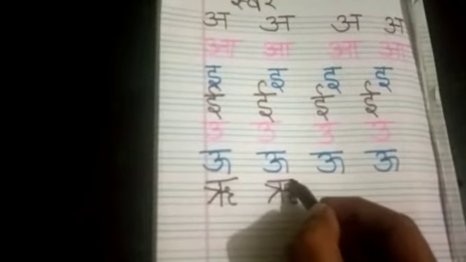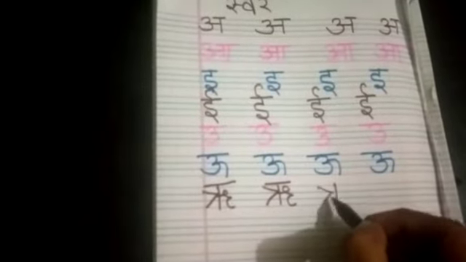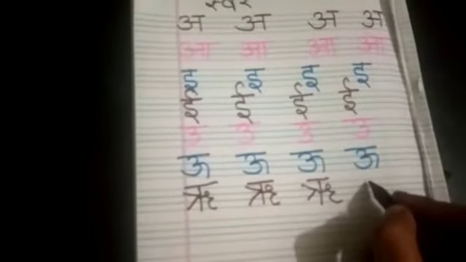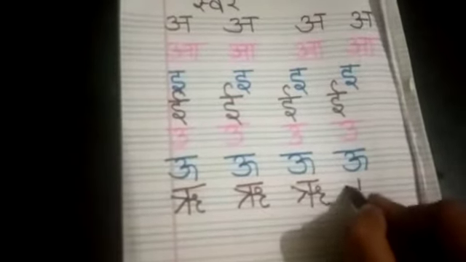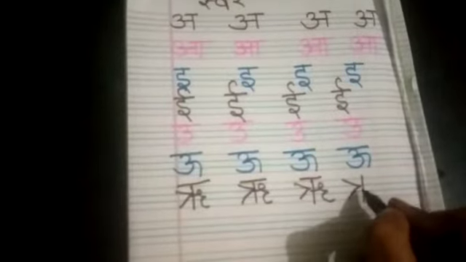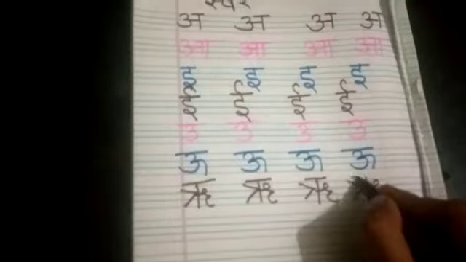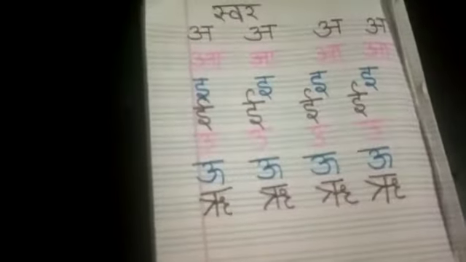Standing line, two slanting lines, loop, curve, put a sleeping line. Standing line, two slanting lines, put a curve, loop and curve, put a sleeping line. Put a standing line, two slanting lines, a loop and a curve, put a sleeping line.